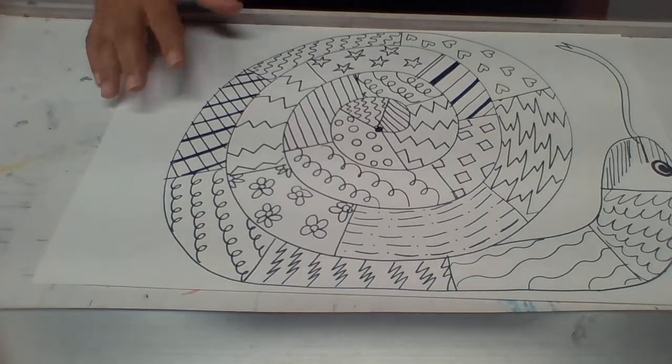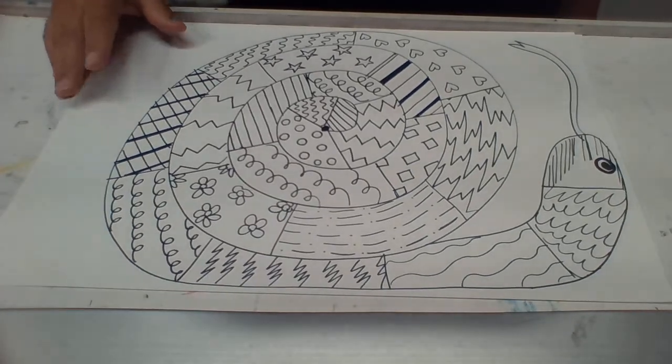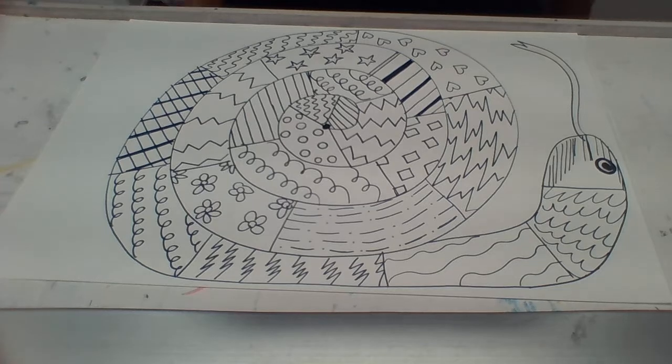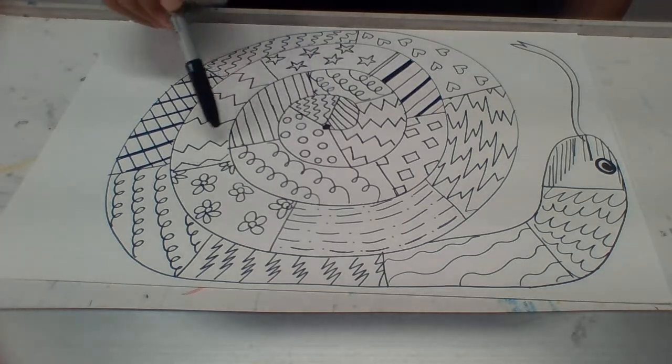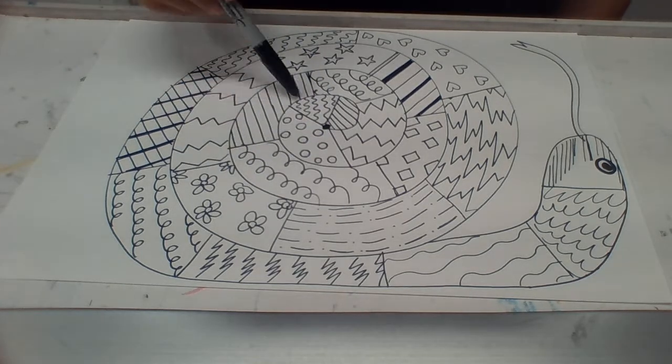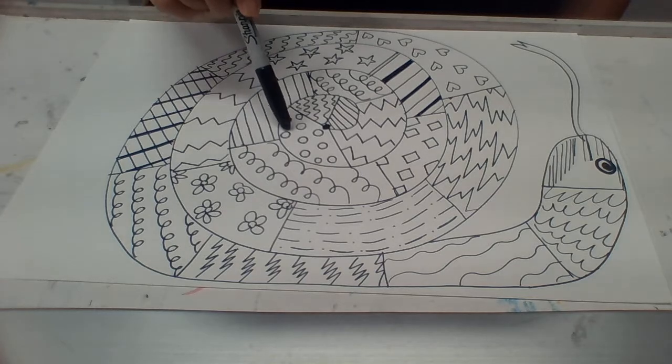Okay, I finished all the lines in my snake. How about you? Do you like what I did? I made all kinds of lines in my snake. And I put all different shapes within my snake. I have my circles over here, which are my lines turned into a curve around and around until I create a circle.